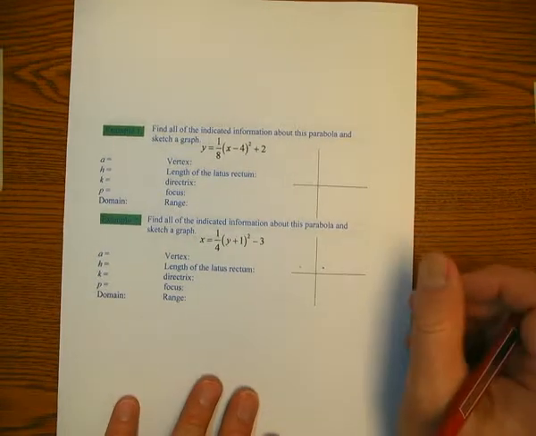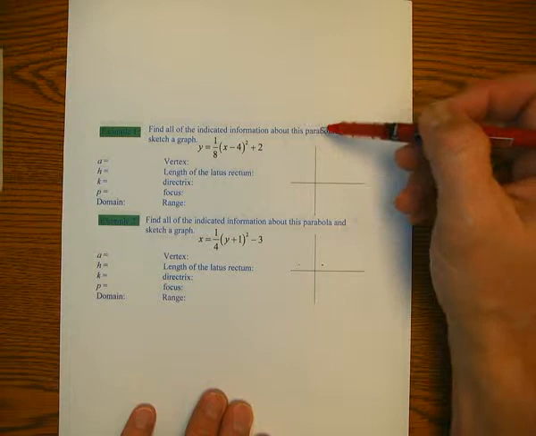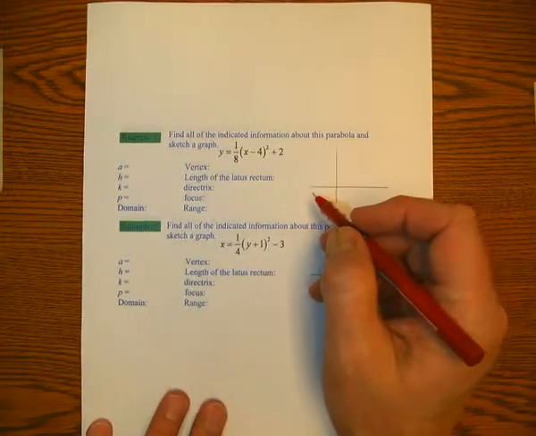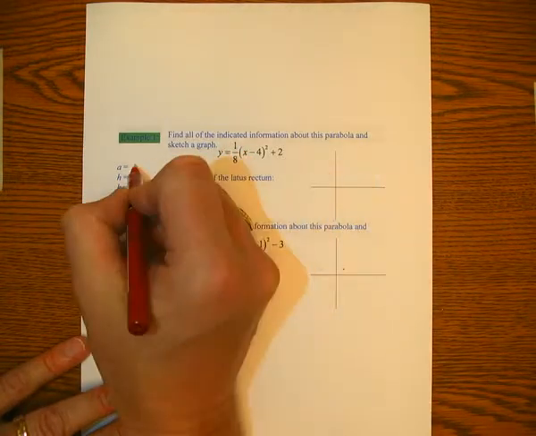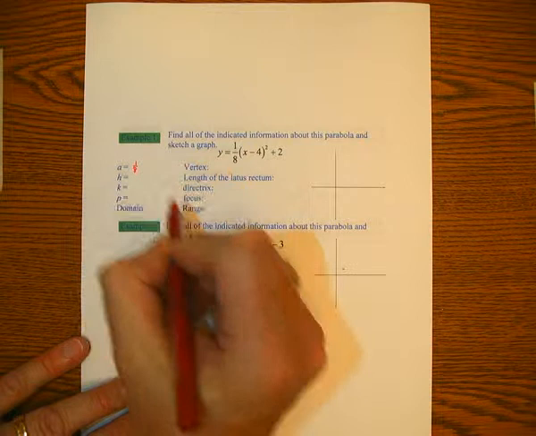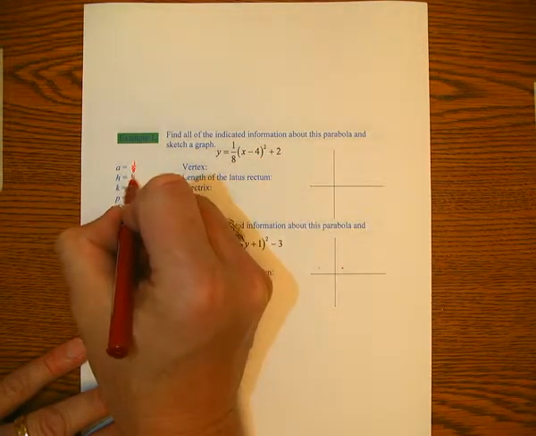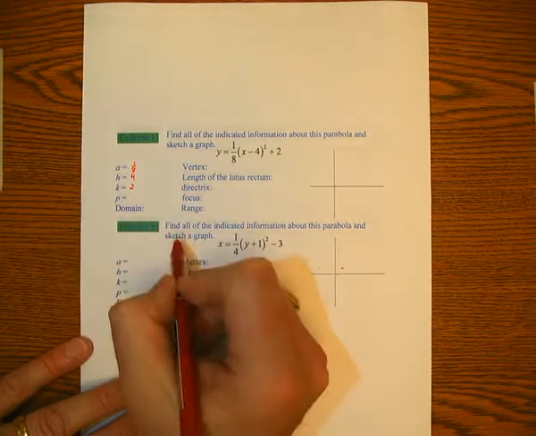Alright, so let's take a look at some of the problems that you're going to be working. First one, find all the indicated information about this parabola and then sketch a graph. Alright, so to start out, the a value is 1/8. The h value is 4. The k value is 2.